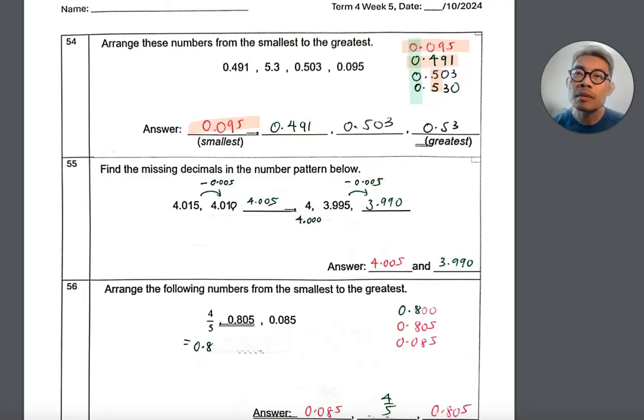Next smallest must be this 0.4. It goes here. Now all that's left for me to compare is 0.503 and 0.53. Next row I compare. I see that here 3 is larger than 0. So therefore 0.503 is the next smallest, followed by this part 0.